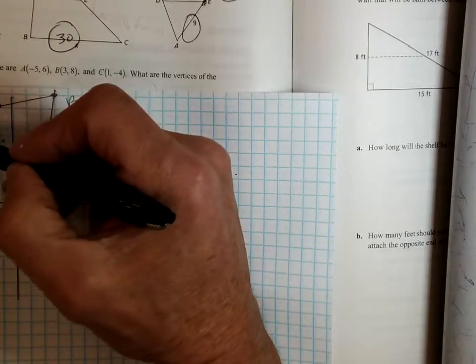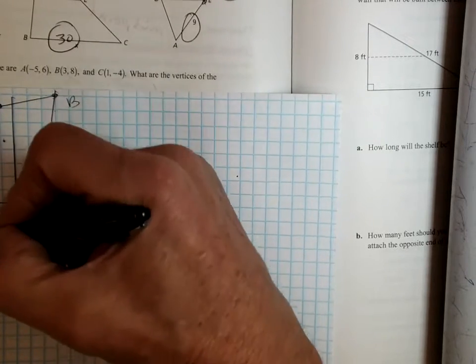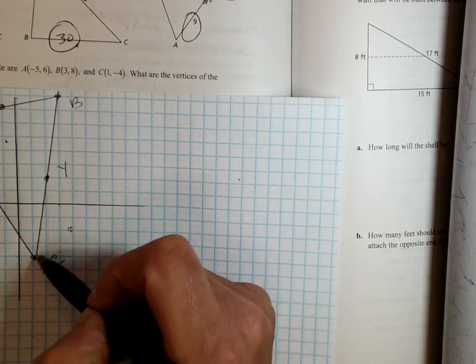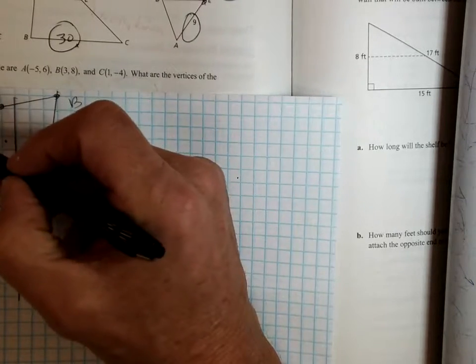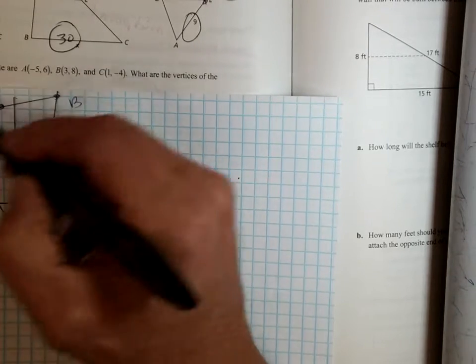From A to C is up 1, 2, 3, 4, 5, 6, 7, 8, 9, 10, and over 1, 2, 3, 4, 5, 6. Half of that, how about 5, 3? Call that Z, okay?